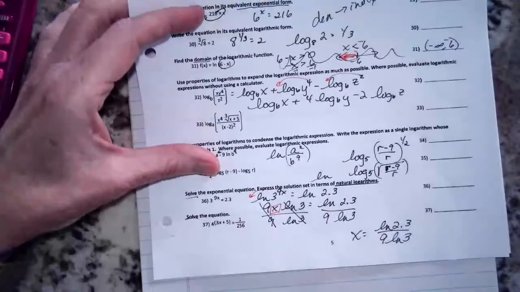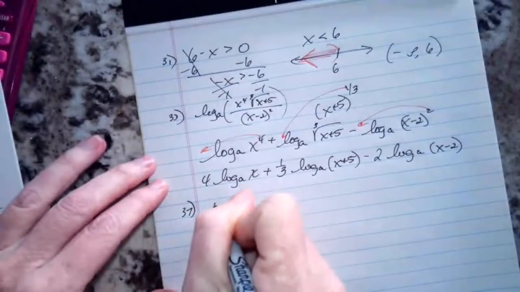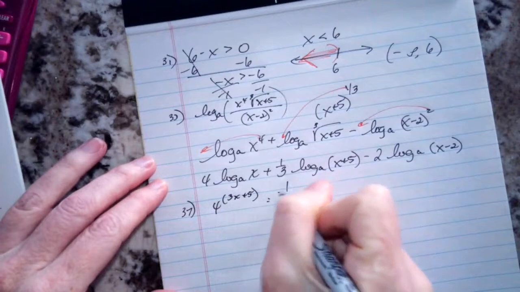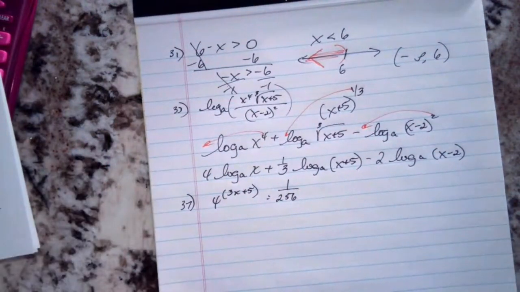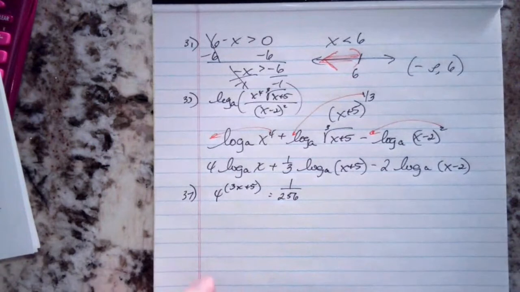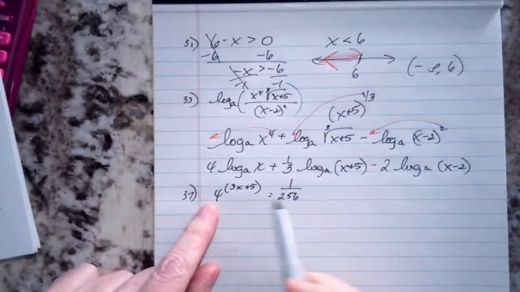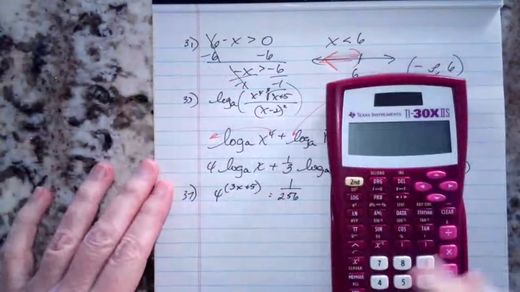Okay, let's look at number 37. I'm going to take it over to here. 37 is 4 to the 3x plus 5 equals 1 over 256. This is a change of base problem. We want to get this base and this base to match. So you want to see, is 256 a multiple of 4?